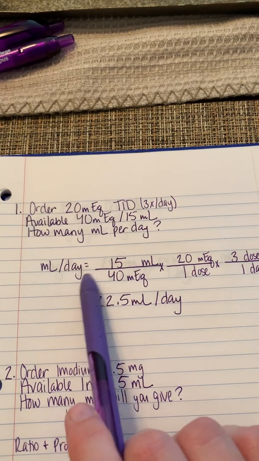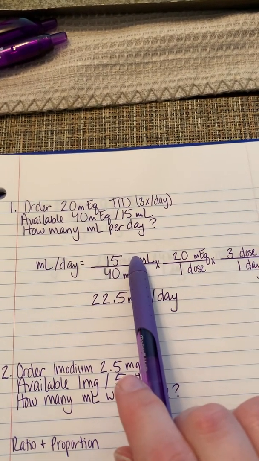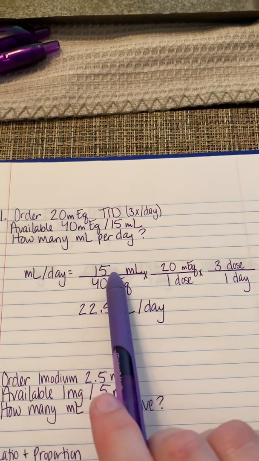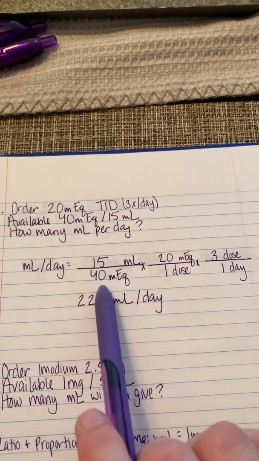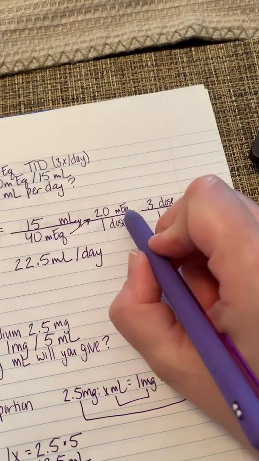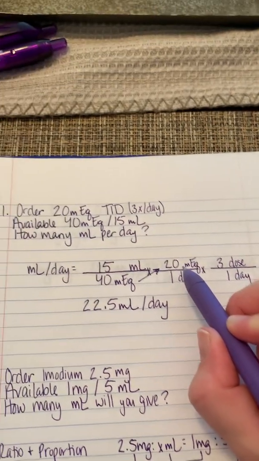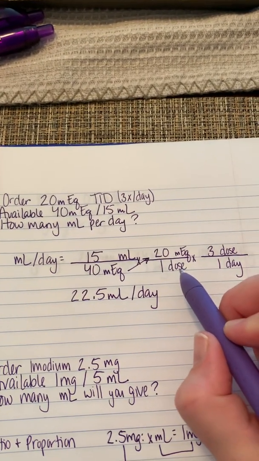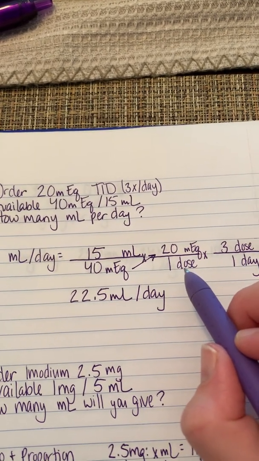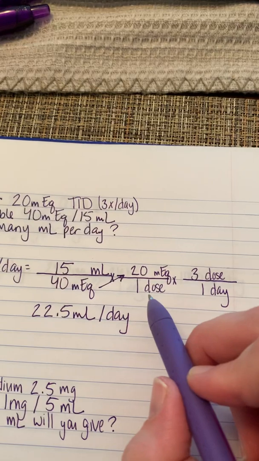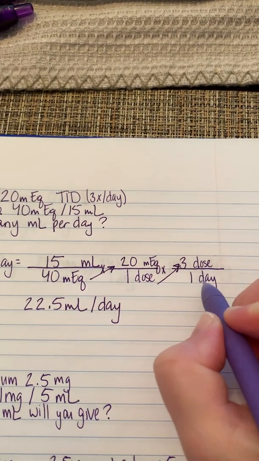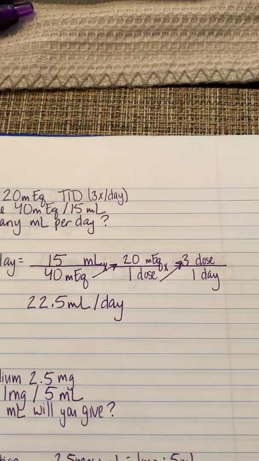So milliliters per day equals, we're going to start out with our available quantity, so 15 milliliters, since milliliters is what we want to know. And what are we paired with? 40 milliequivalents, okay? Since milliequivalents is down here, we have to move milliequivalents up here, okay? And then we put in our order, so 20 milliequivalents, and we then have to go a little bit further. That's 20 milliequivalents for one dose, okay? TID means 3 times a day, so doses have to go up here, and I have 3 doses in one day. Then we can plug it into the calculator.